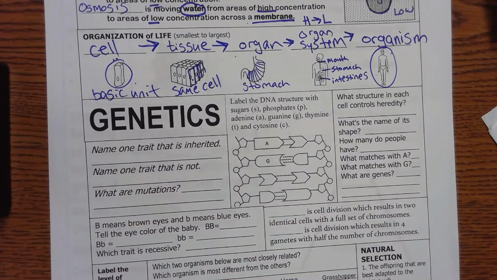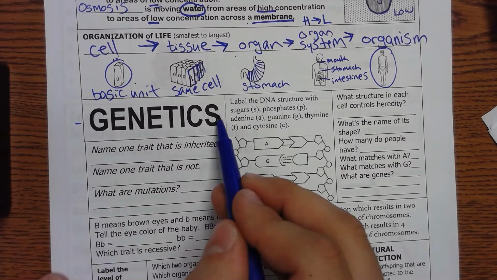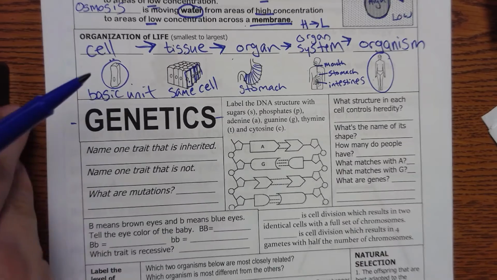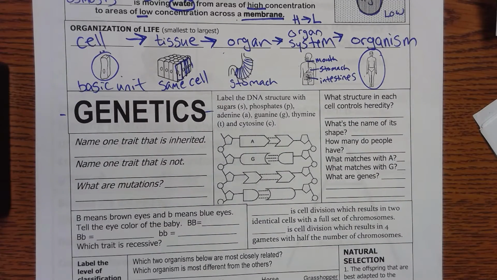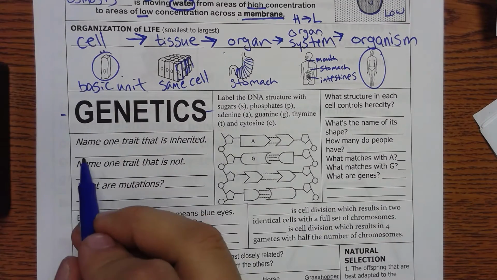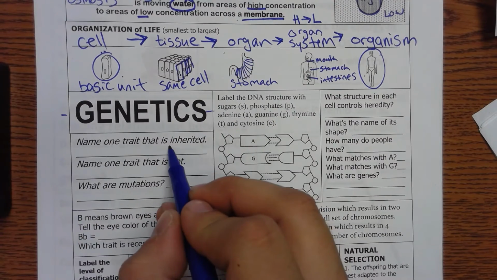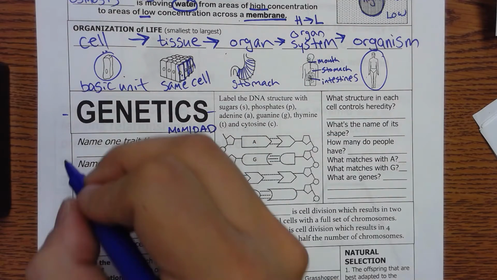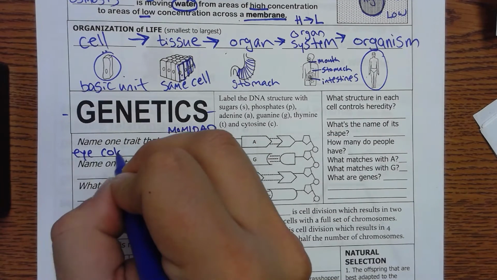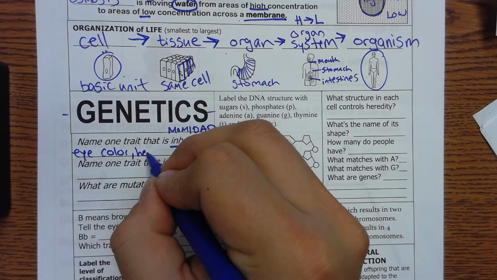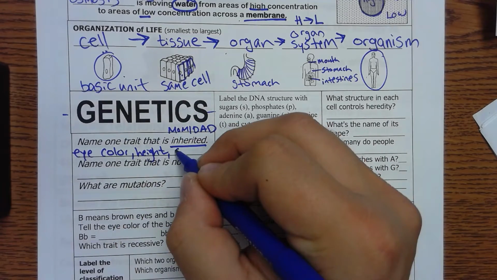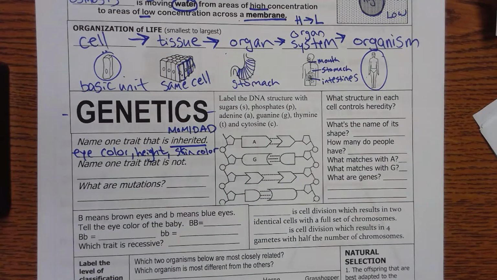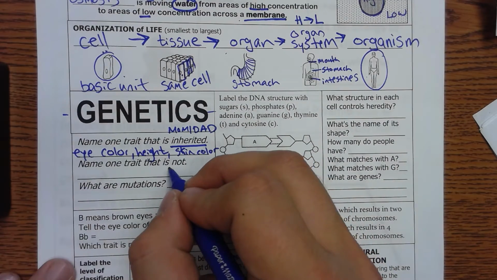Alright, switching gears a little bit, and now we're going to go into genetics. So genetics is all about DNA and how you inherit or learn different types of traits. So, name one trait that is inherited from mom and dad. There's a lot here. You can do eye color. You can inherit height. You can inherit skin color. Etc., etc. Name one trait that is not.